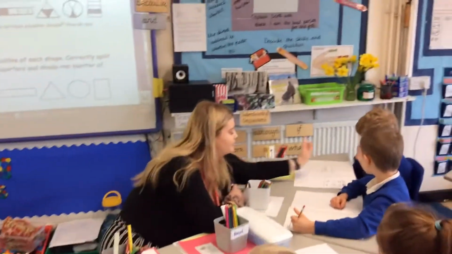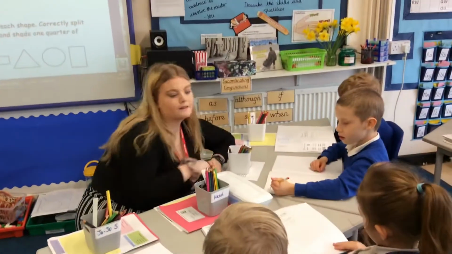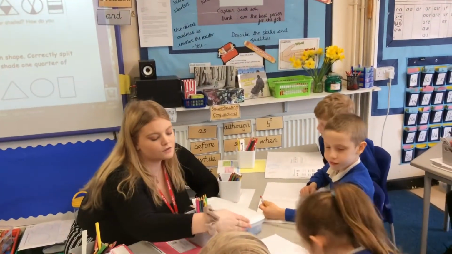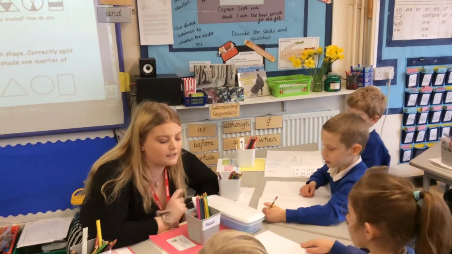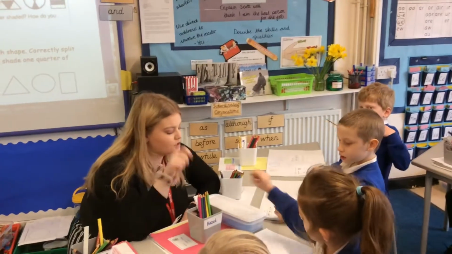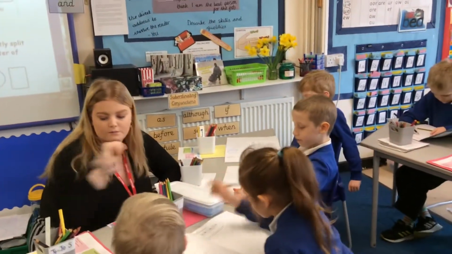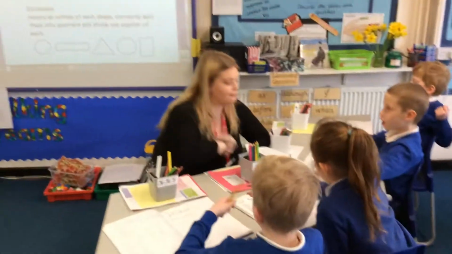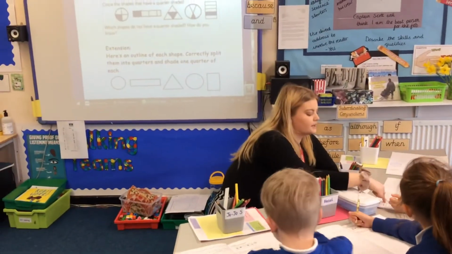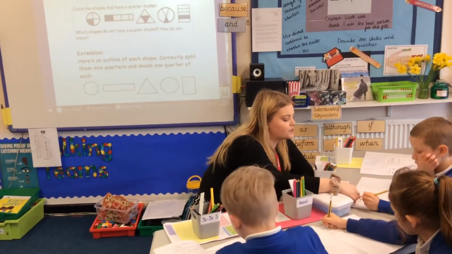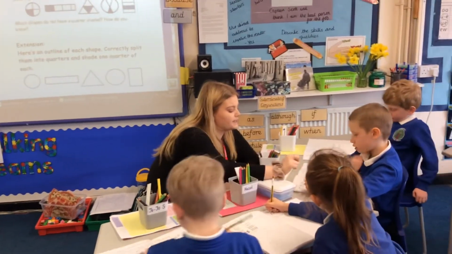Which one has 1? Yeah, that one makes it. So which ones have 1 quarter shaded in? Circle those shapes for me. So you need your pencil. No, on these ones, look at this question first. You need to circle which shapes have a quarter shaded.